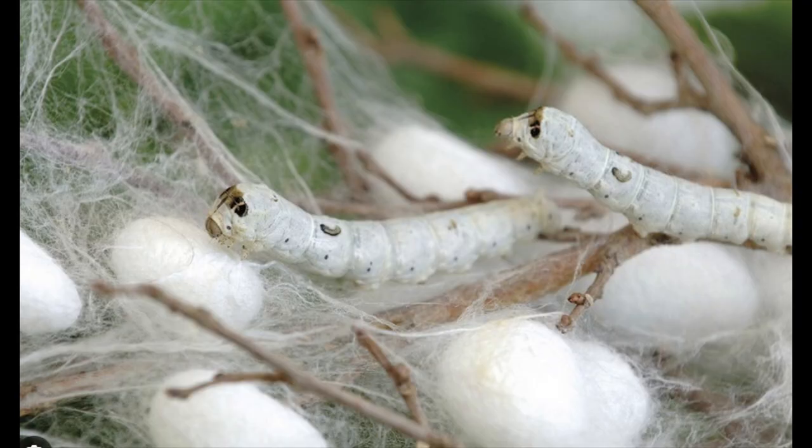On the lower lip of the caterpillar, there is a tubercle with the opening of the spinning glands, in which silk is produced in liquid form that solidifies after exiting into the air.